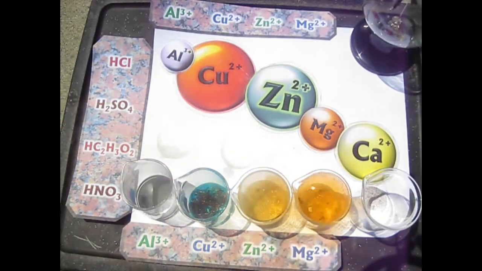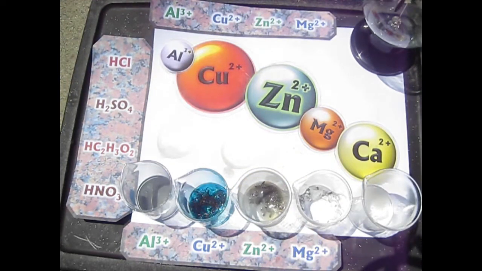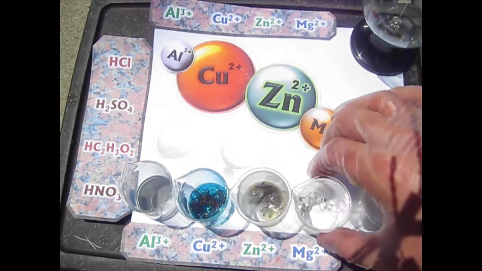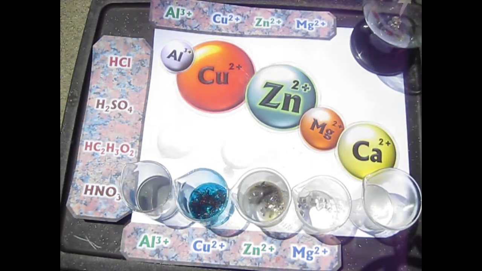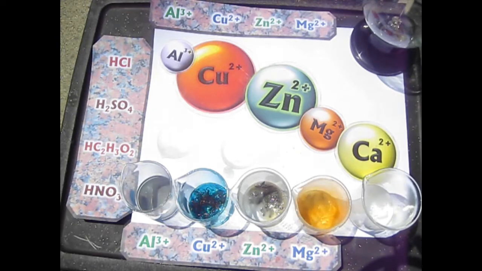We see a pretty vigorous reaction. 1, 2. Some of them might take a little while to start. Just keep that in mind. So, got a little bit left over. I'm going to put some more in there. Oh, I just didn't have enough. That was part of it. Wow. That's interesting.